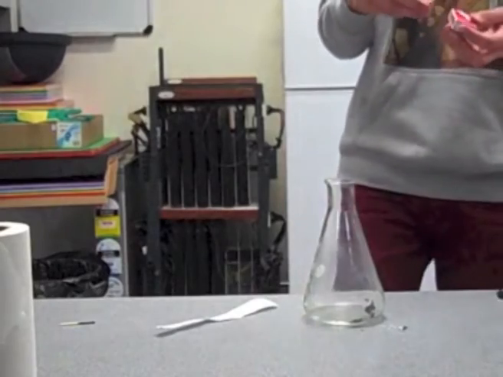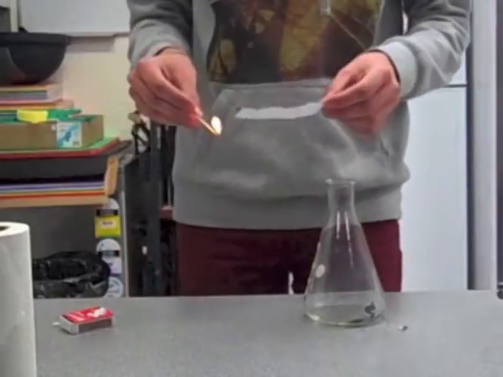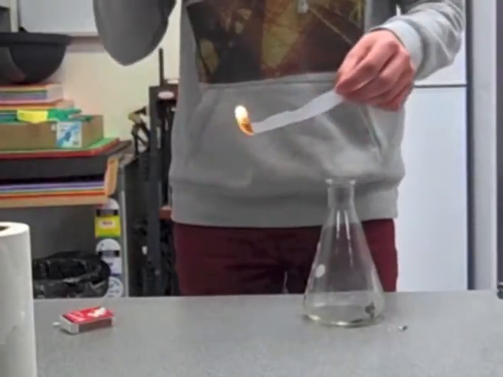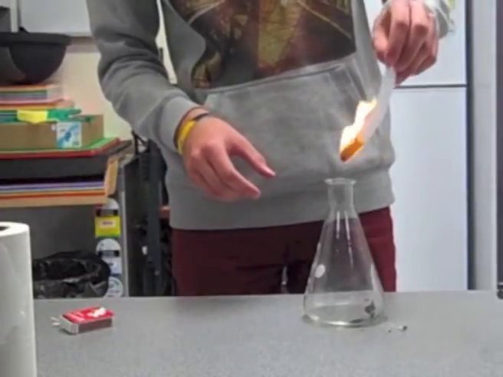The following two experiments are called the birthday egg and egg in a bottle. When a strip of paper is lit and placed into the conical flask and a hard-boiled egg placed over the top, the egg is pulled into the conical flask by the decreasing volume of air caused by a drop in temperature.